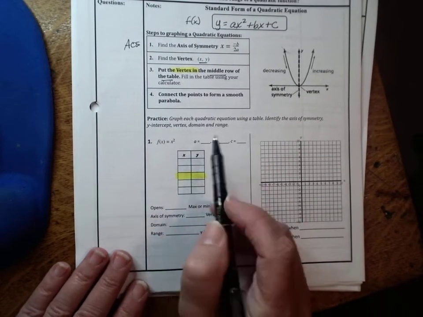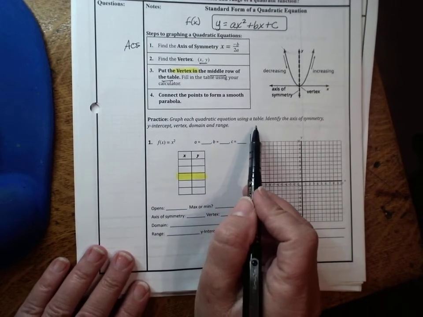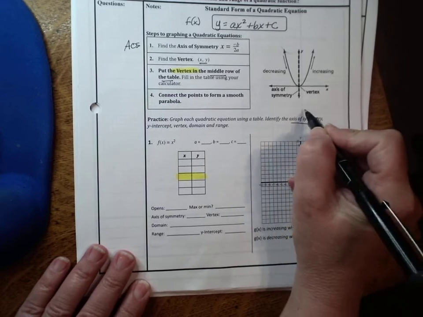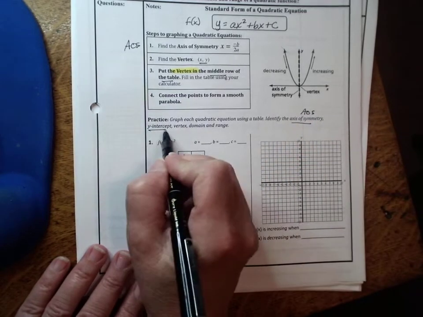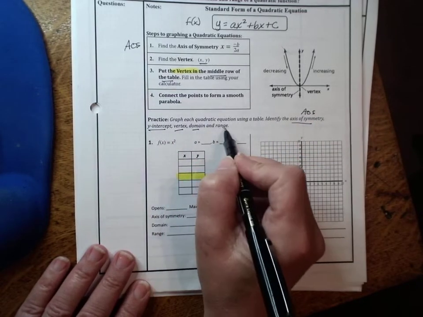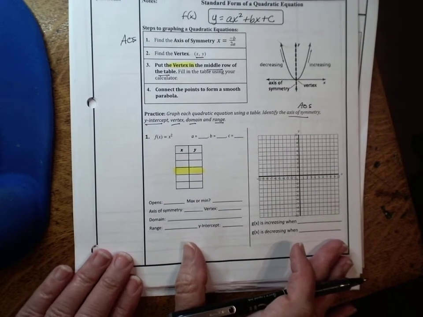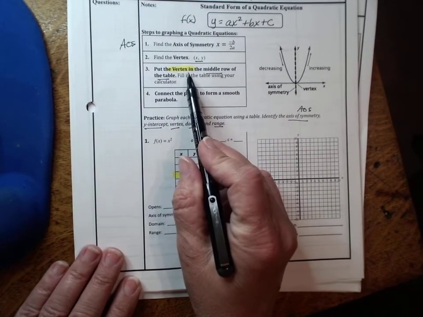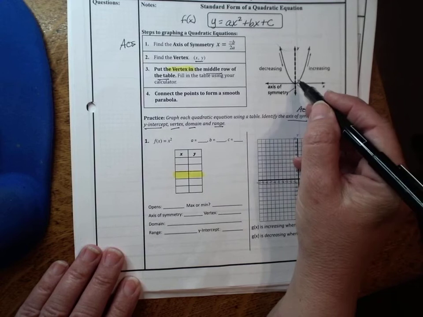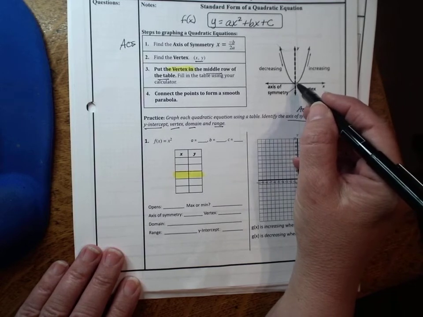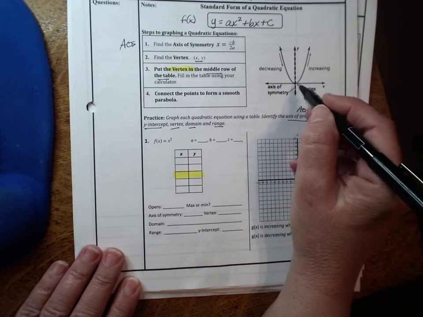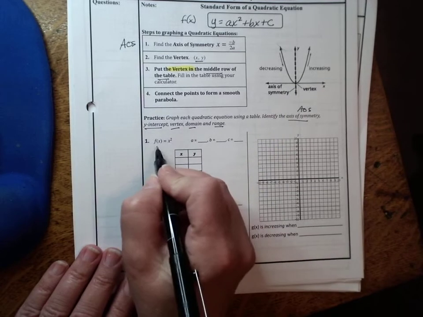So let's practice this. We're going to graph the quadratic equation using a table where I identify the AOS, the axis of symmetry, the y-intercept, the vertex, and then we're going to do the domain and range. So we need to first find the vertex. We've got to first figure out, where is it going to make that change? Where's the turning point? But first let's look at our equation.